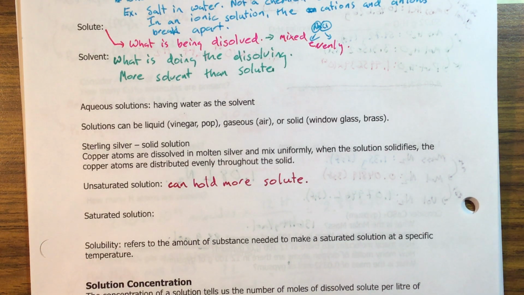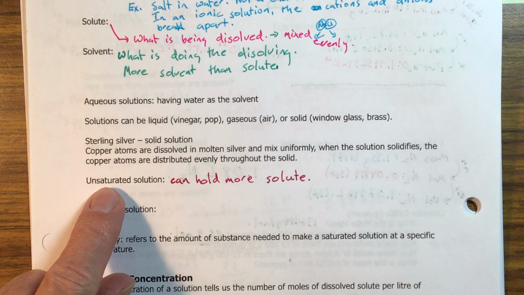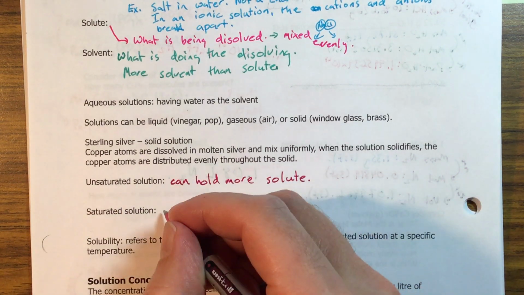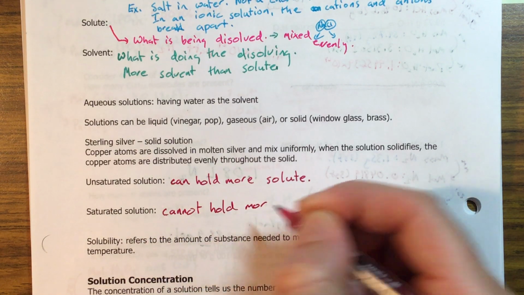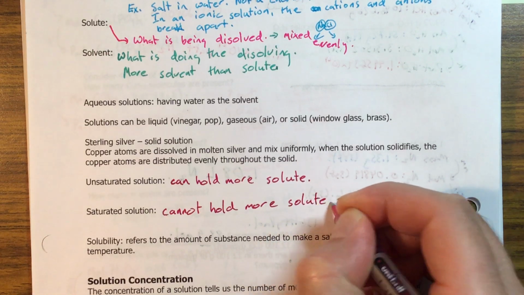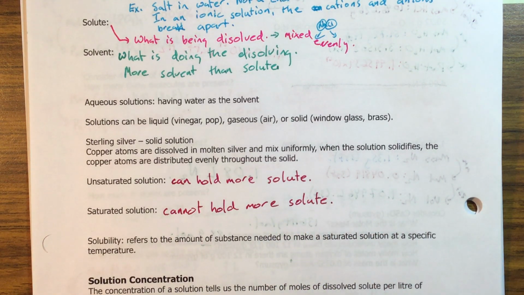So if you have salt and water, right, you have the water, you put salt in it, you can dissolve a certain amount of salt. If you can dissolve more salt in it, then it's unsaturated. It hasn't taken as much salt as possible. A saturated solution cannot hold more solute. So you're dumping salt in your water, and eventually your water can't absorb any more salt. And you just get like salt floating around in the water because the water has become saturated. It has filled up with as much solute as possible and it can't hold any more. That's when it becomes saturated.